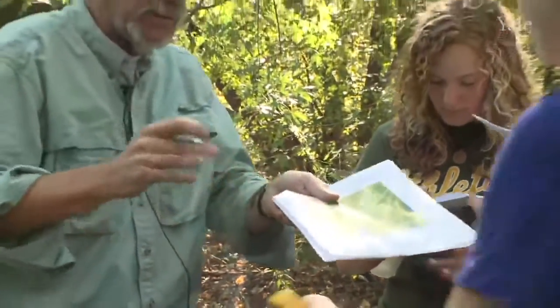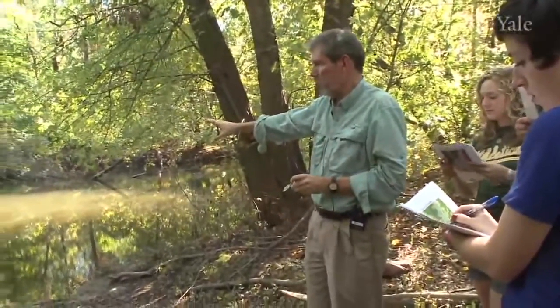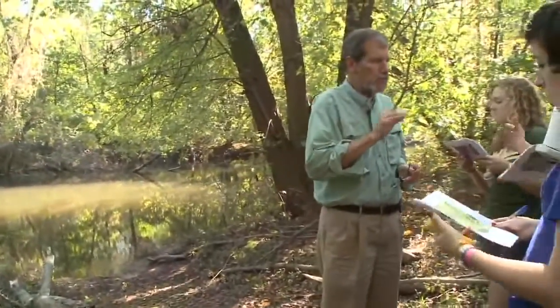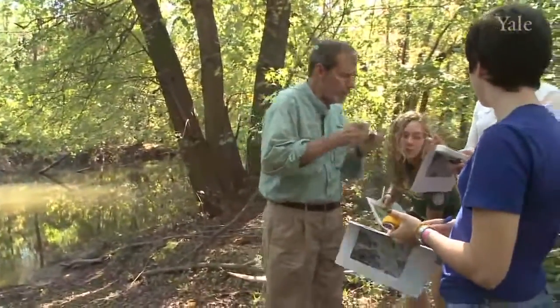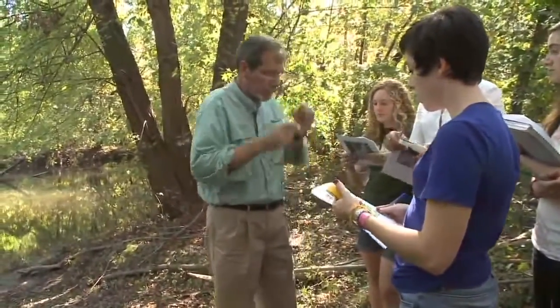And just to orient you, north, south, east, west, and this is the Quinnipiac River. So before we do much discussion, I'm sorry? Is north like this way on the map? North is more or less up, more or less north, yeah.